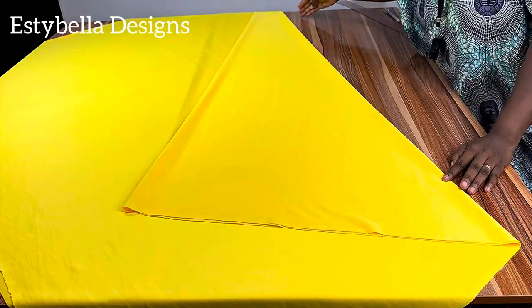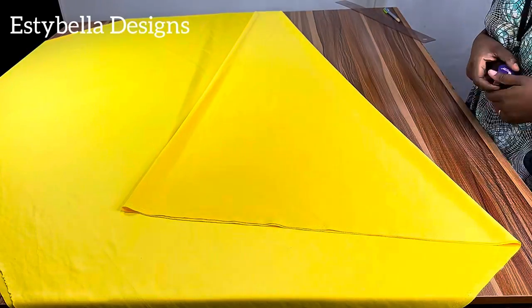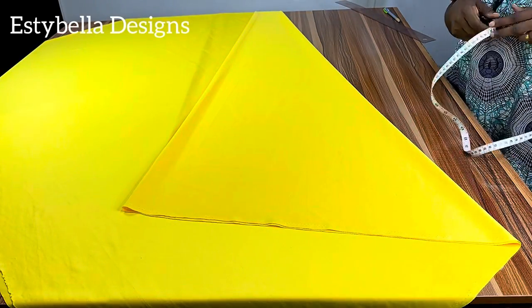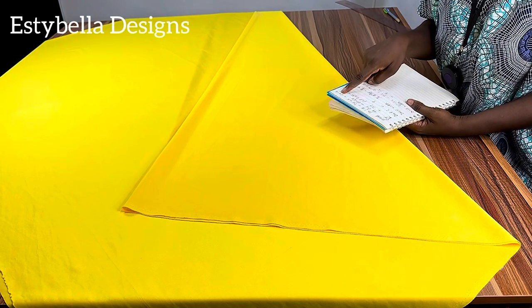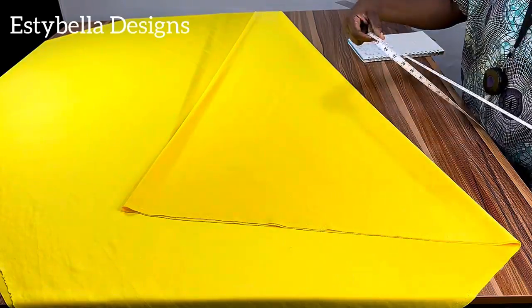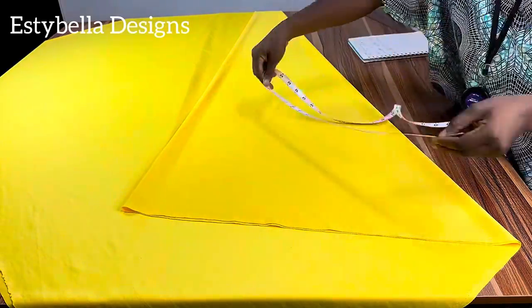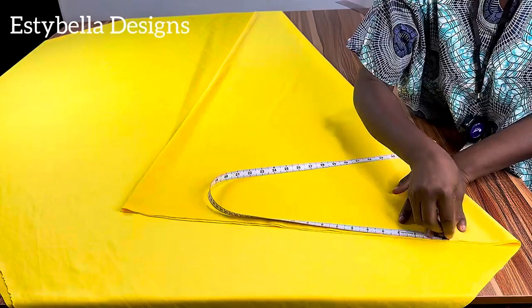Okay, and that's the lower part where the hem is going to be. So now let's input our waist measurement. We said our waist measurement altogether, after multiplying by 3, we got 22.5. Please refer back to our calculation. So I'm going to mark 22.5 from that center back and center front.